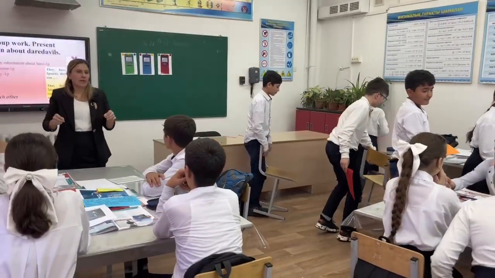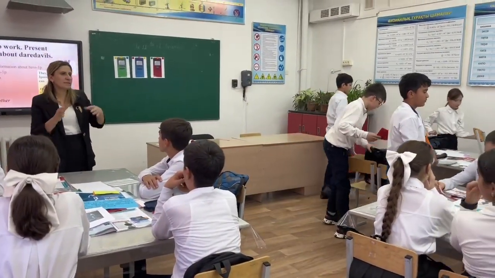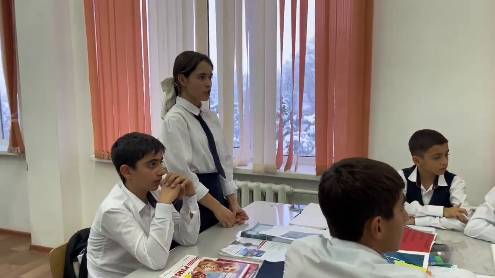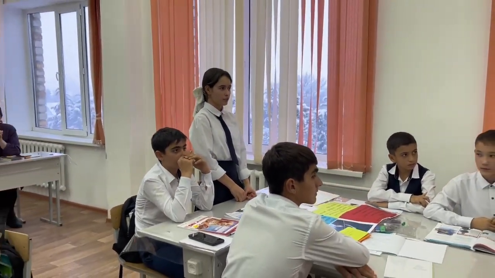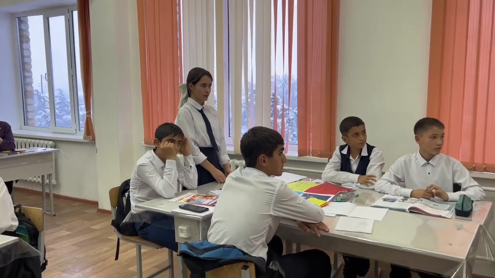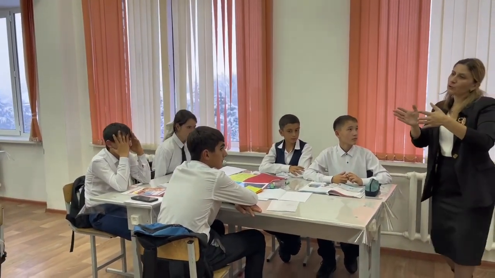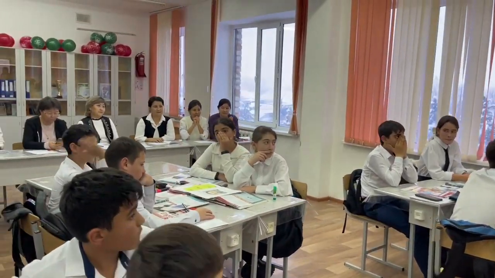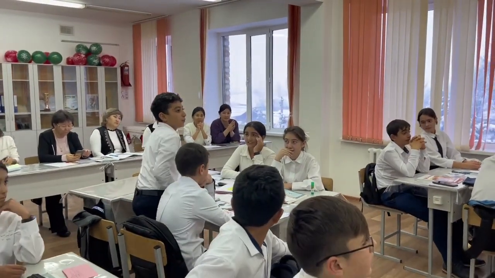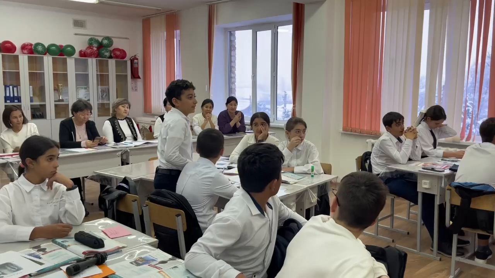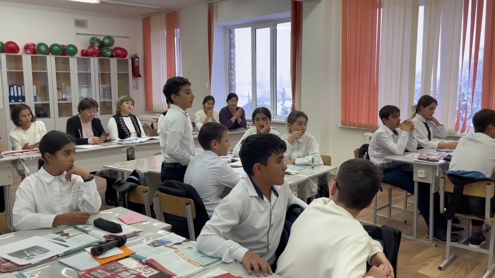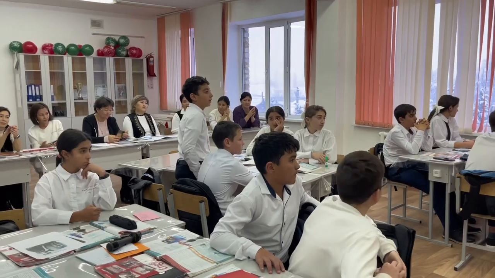First group, you should please assess the second group. You should use these descriptors. They can present the main information about creative submission and work in a group. Okay, thank you. The second group, please assess the third group. The next point, they can present the main information about hero, creative submission, work in a group.